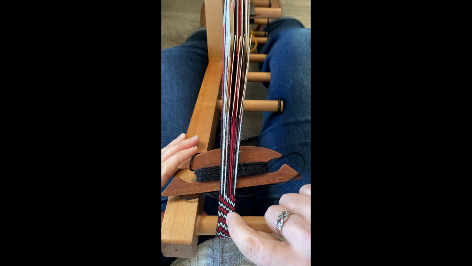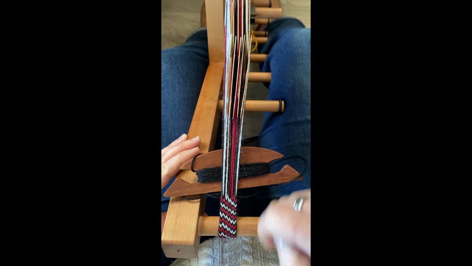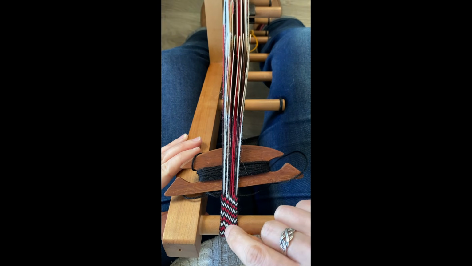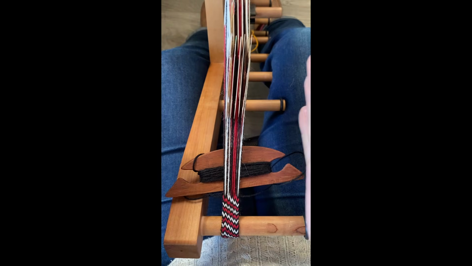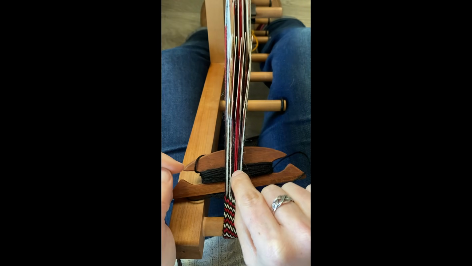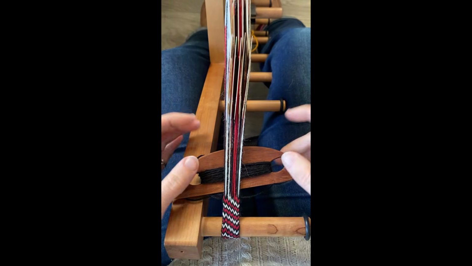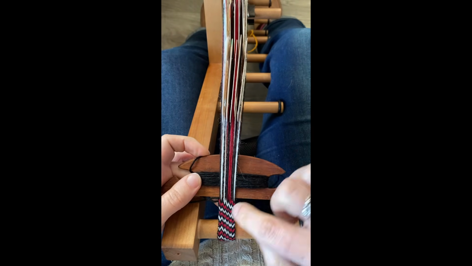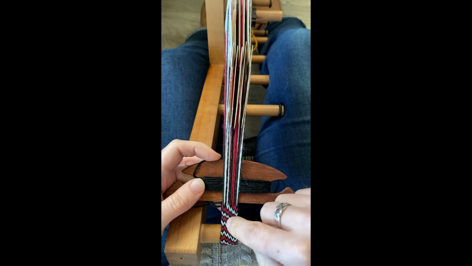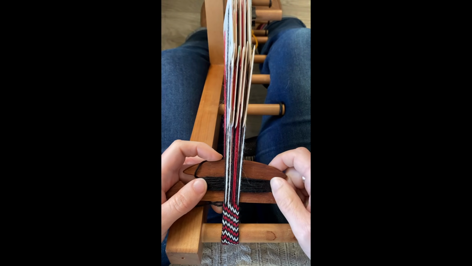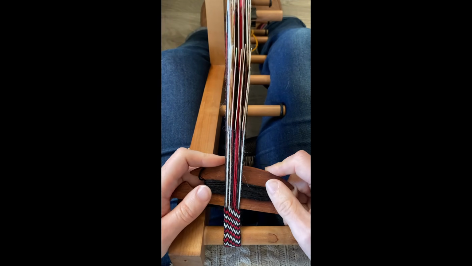Now the threads do look quite zigzaggy because I'm not pulling the weft tight enough on this band to get them to compact together and become almost upright. And that's intentional because I wanted to be able to see exactly what the threads were doing so we could try and put that in to the app.